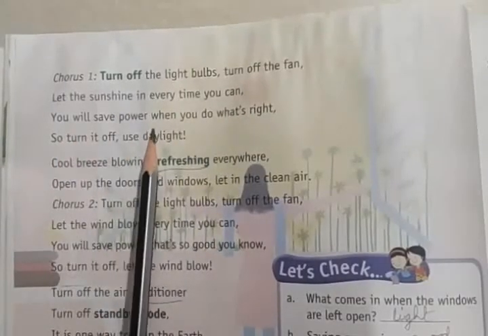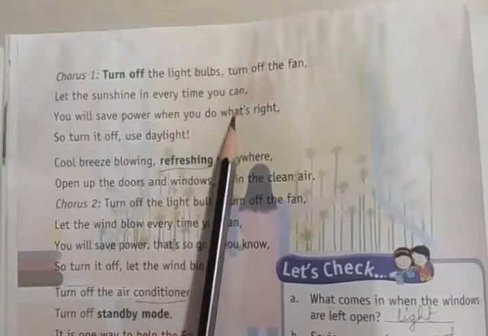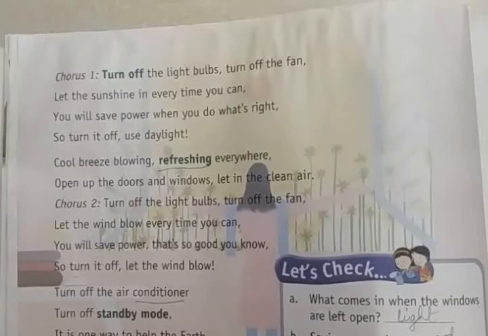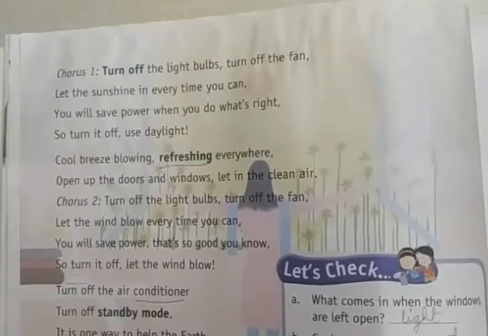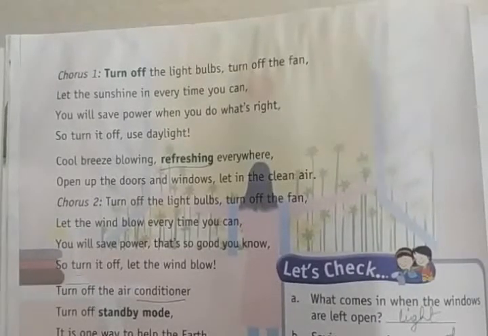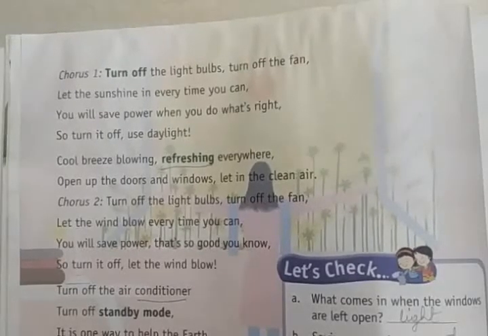You will save the power when you do what's right. You can save the power when you know what are the right things to do, right? When sunlight is so much in the outside, just open a door and windows. When a lot of breeze is coming from the outside, just open up your doors and windows so that you can save the power. You can enjoy the natural source, natural light and air.